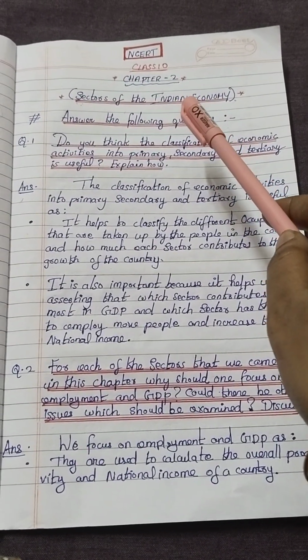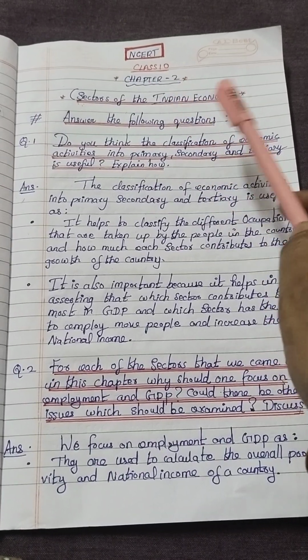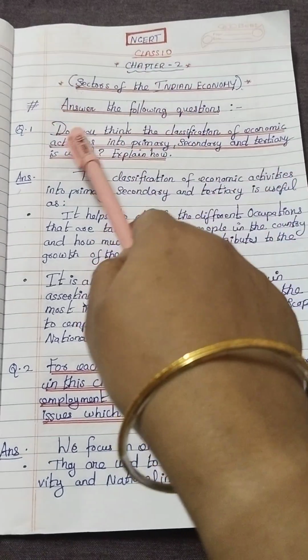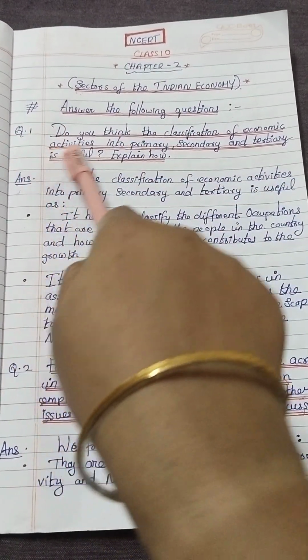Dear students, நம்ம இப்போ பார்க்க போகிறது NCERT Class 10 Social Science Chapter 2 Sectors of the Indian Economy. Answer the following questions. அதில் வந்து first question.